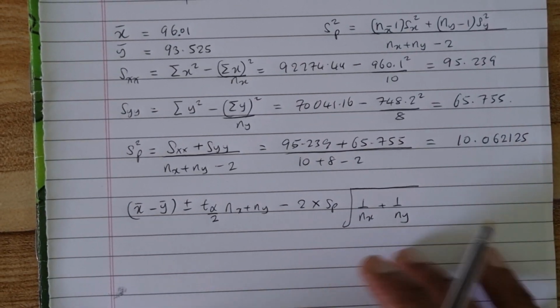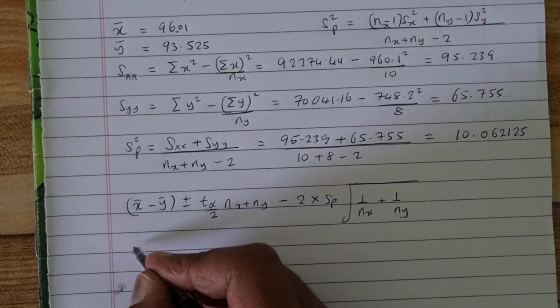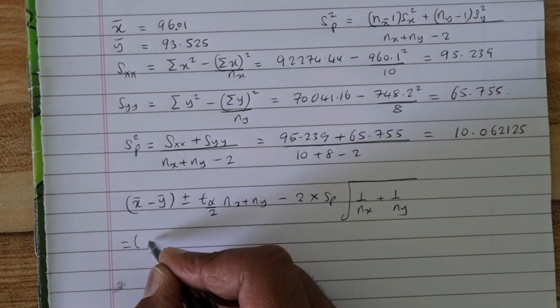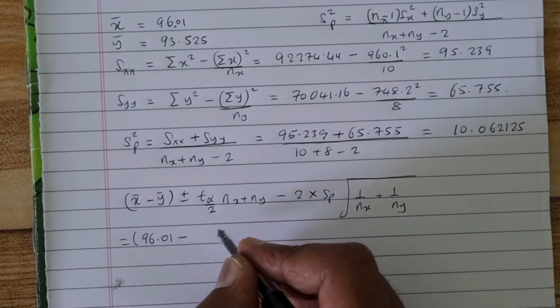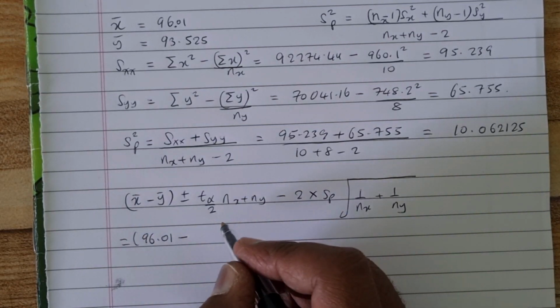So this is very simple now. We take the mean of x, which we have calculated as you've seen before, 96.01, minus the mean of y, which is 93.525.